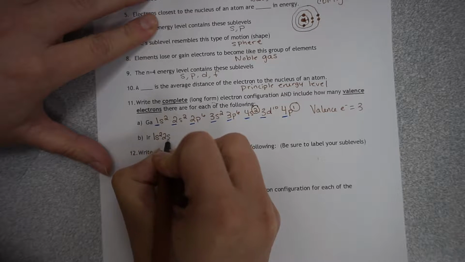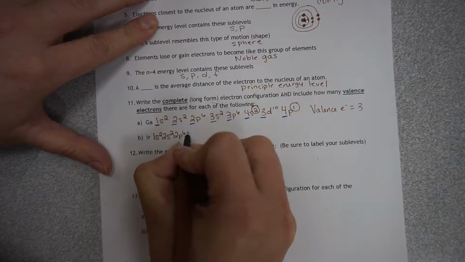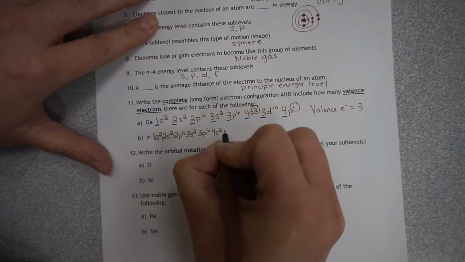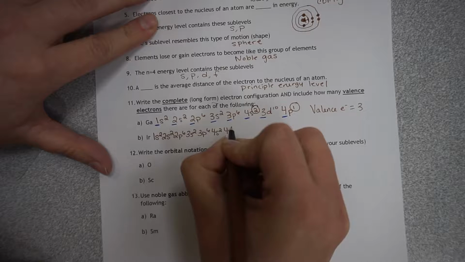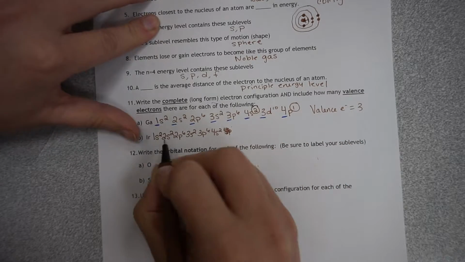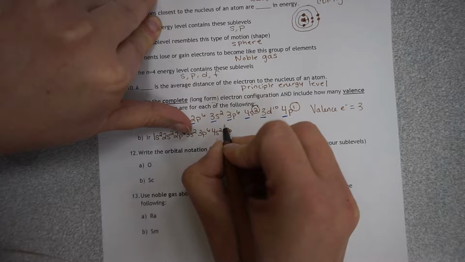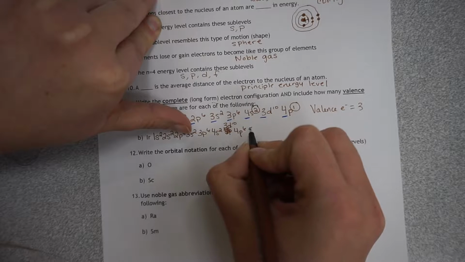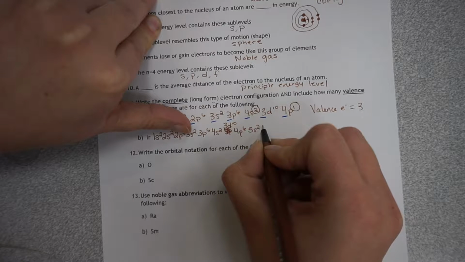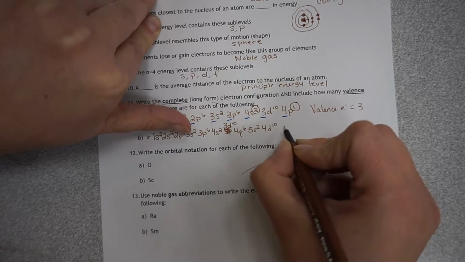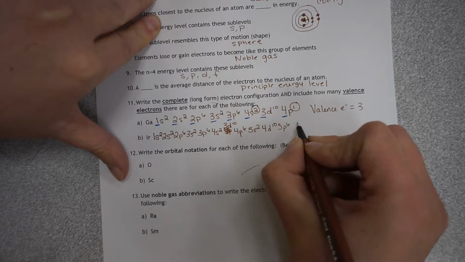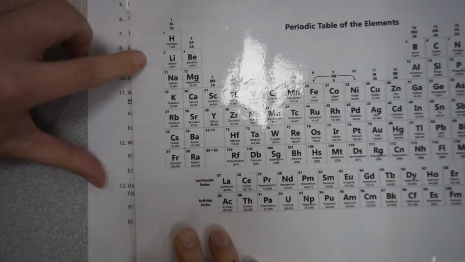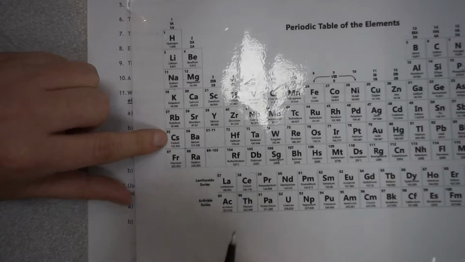1s2, I'm going to write it smaller, 2s2, 2p6, 3s2, 3p6, 4s2, 3d10, 4p6, 5s2, 4d10, 5p6, 6s2, and so we are at 6s2, so 1, 2, 3, 4, 5, 6s2, so we've done this one.